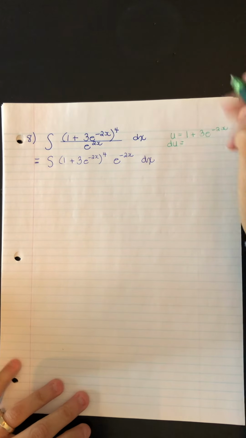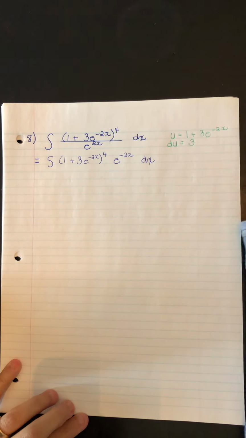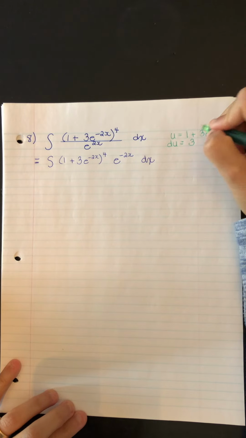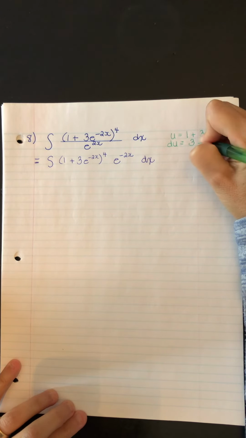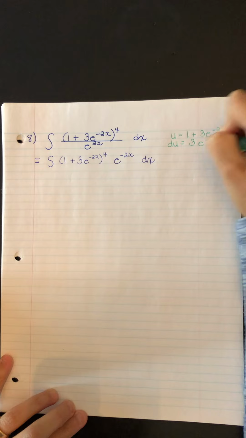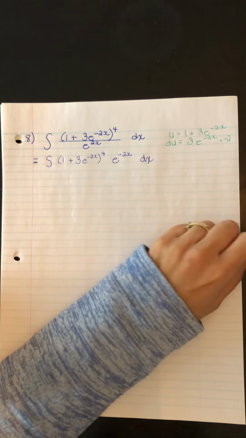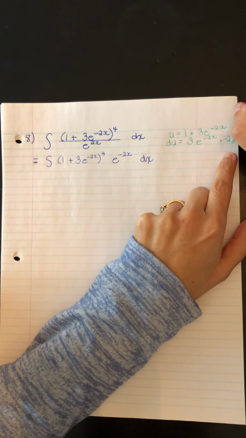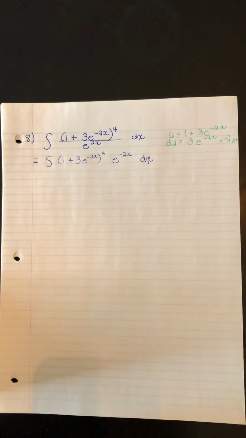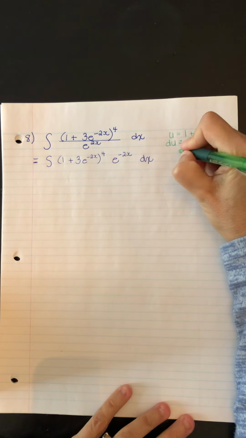Okay, so the 3 can stay here. So we have 3 e to the negative 2x times negative 2. And I didn't leave much room, but of course there's a dx here, the differential dx. So what does this become?